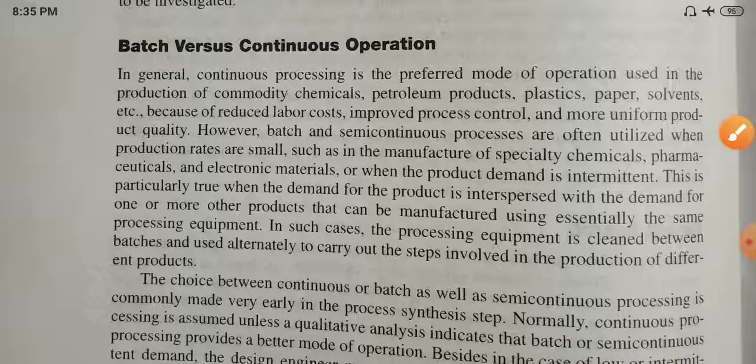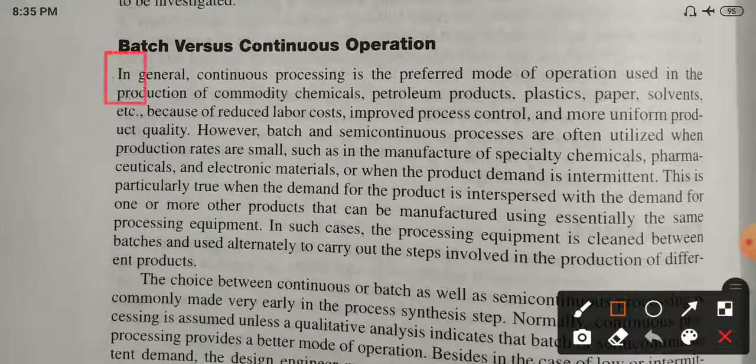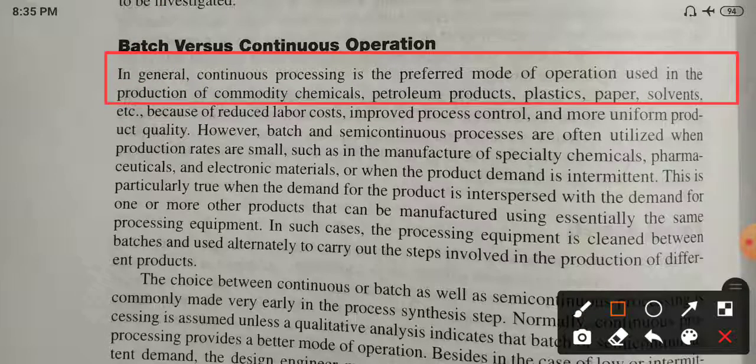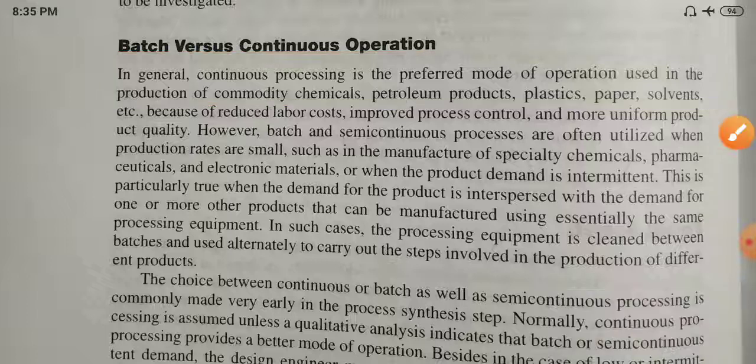These first two lines are about general continuous operations. General continuous operation is the preferred mode of operation used in the production of commodity chemicals, petroleum products, plastics, paper, solvents, etc.